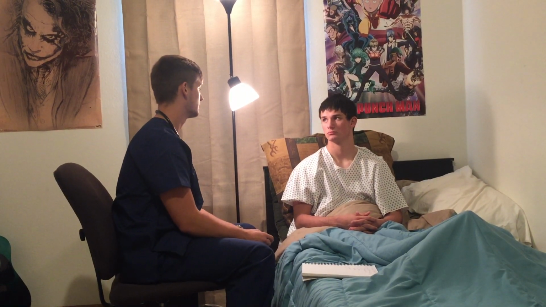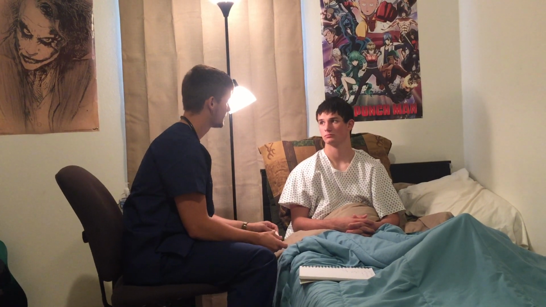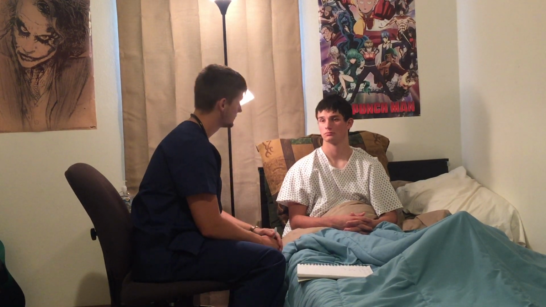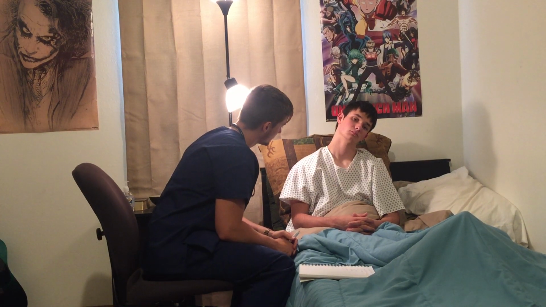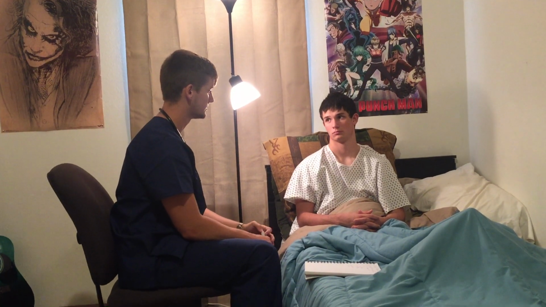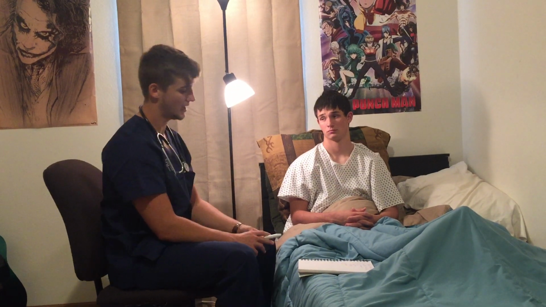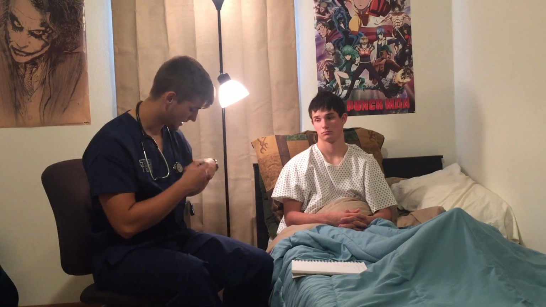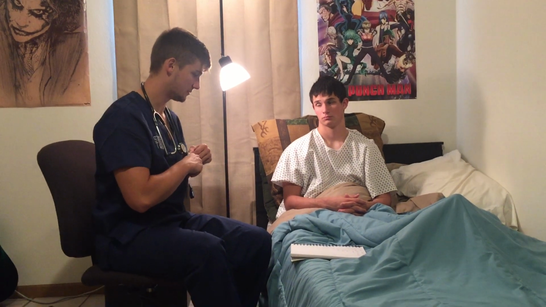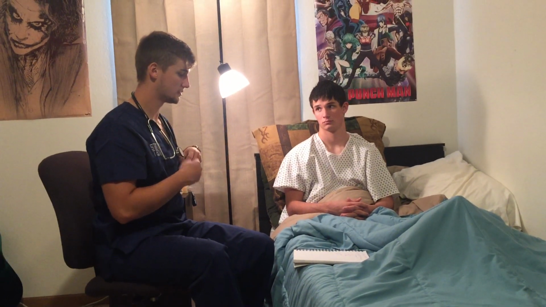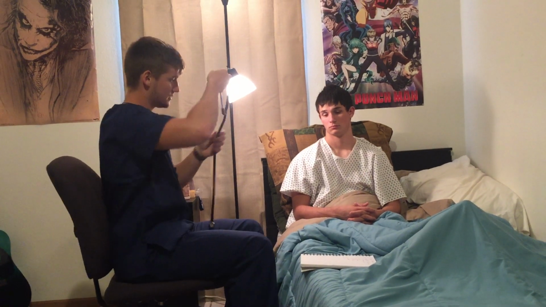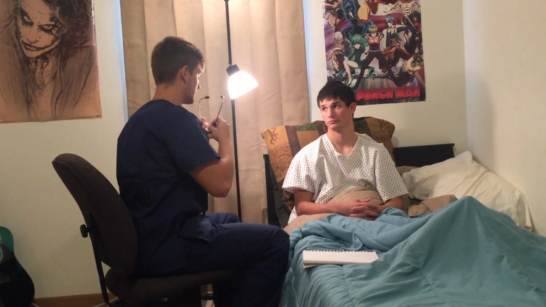I'm going to look at his neck. I'm going to have you tilt your head to the left for me. I'm going to look at your neck. All right, there's no vein distension apparent. I'm now going to examine the patient's chest and abdomen. I'm going to start by assessing for any heart sounds or heart defects, and I'm going to evaluate the patient's chest. I'm going to have you pull your shirt up for me, please.